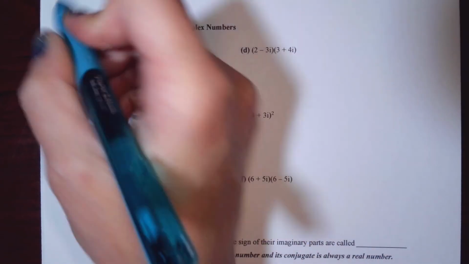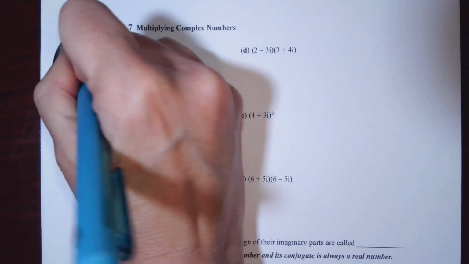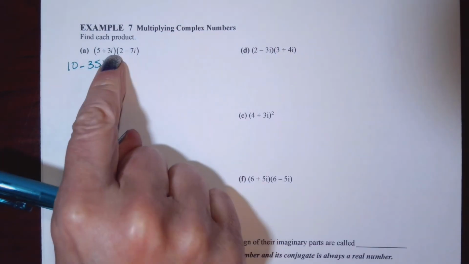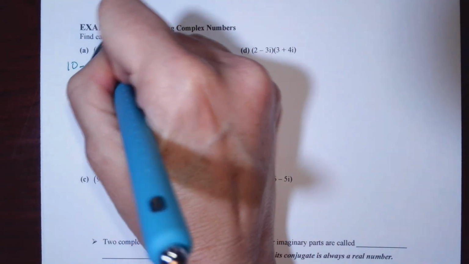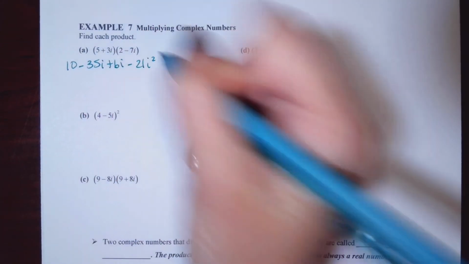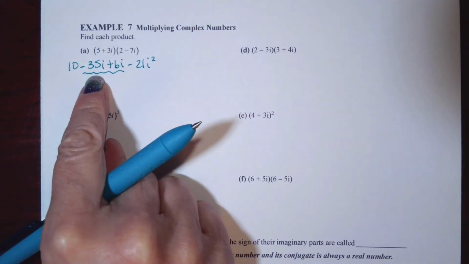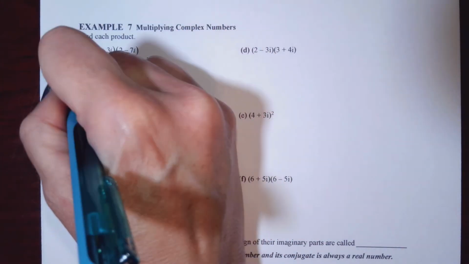First product, 5 times 2 is 10. Outside product gives me a negative 35i. Inside product gives me a positive 6i. Last product is a negative 21i squared. Well, right here, negative 35 and positive 6 is a negative 29i. So I have 10 minus 29i.